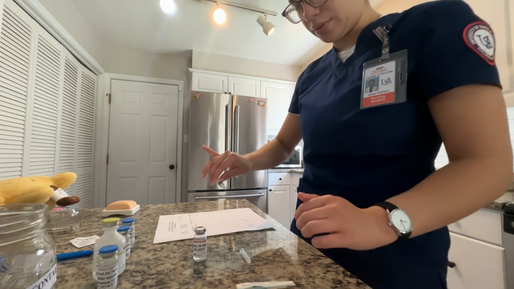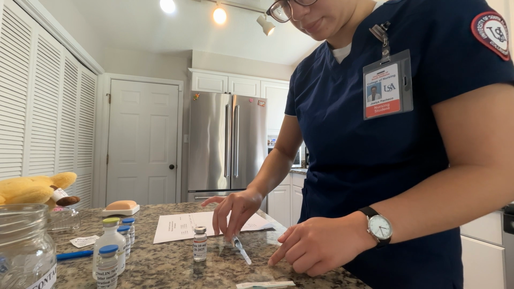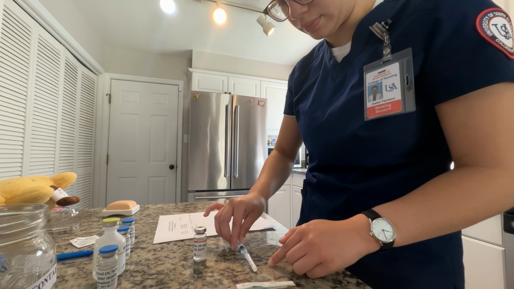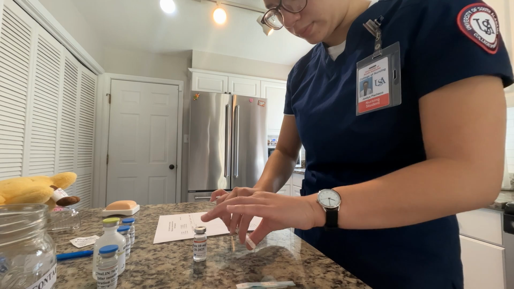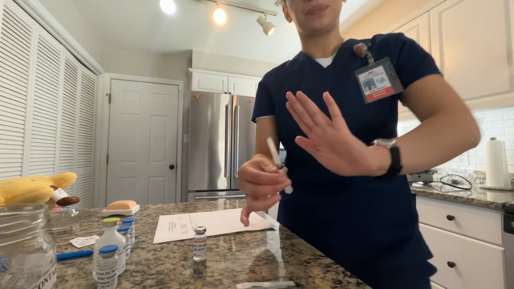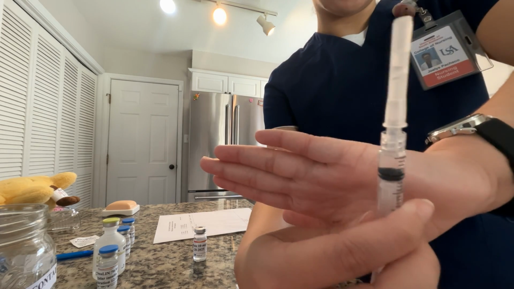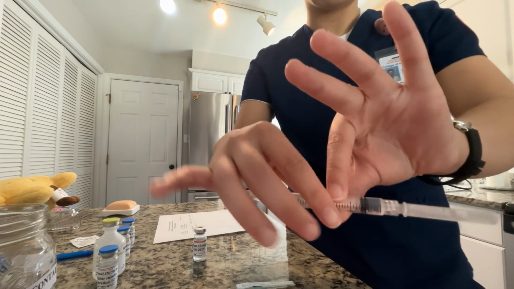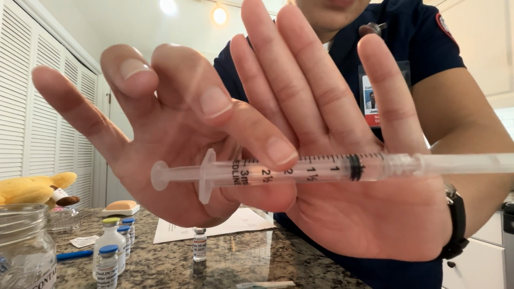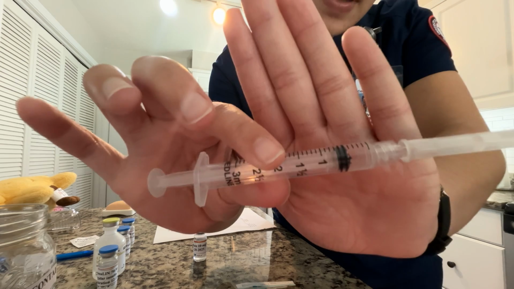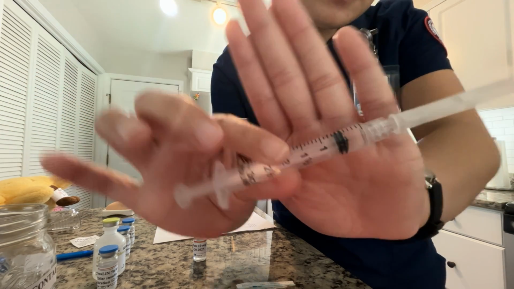And I'm going to scoop this. Okay. So here I have drawn up 0.5, or half a milliliter.